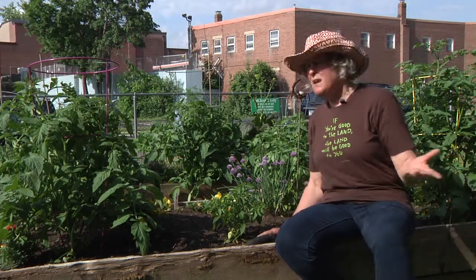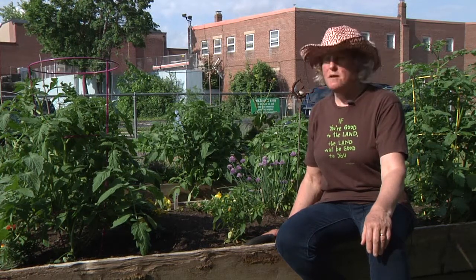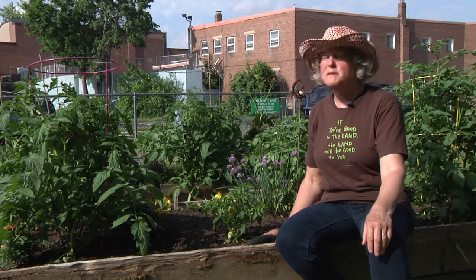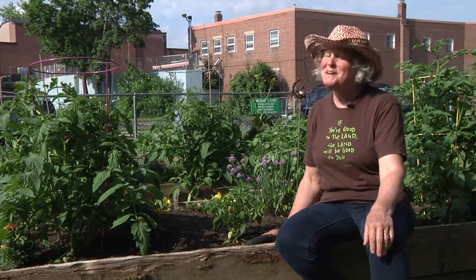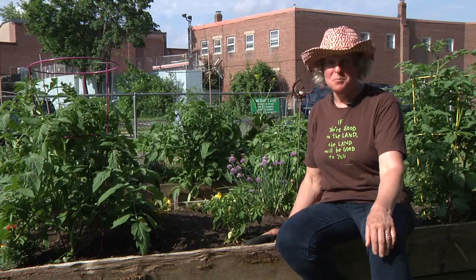And what do we get out of this? It's really not a lot of work, but what you get out of it, you get healthy soil. Healthy soil means healthy plants, and healthy plants means healthy people. So remember, feed the soil, not the plants.